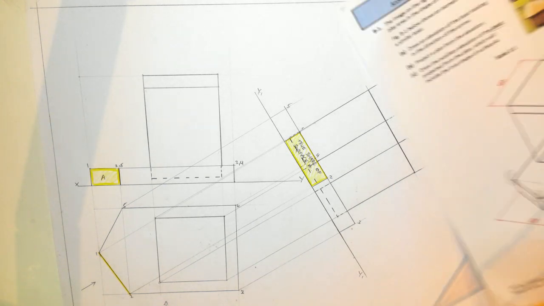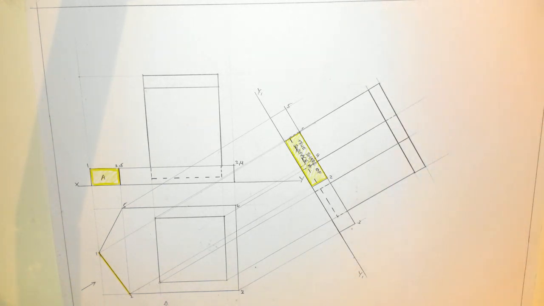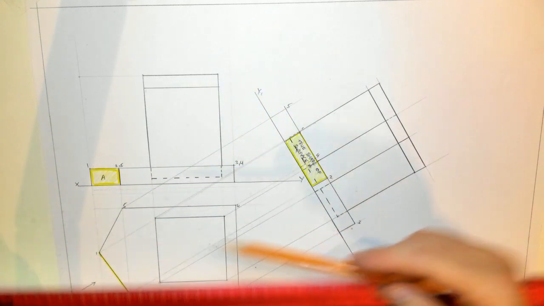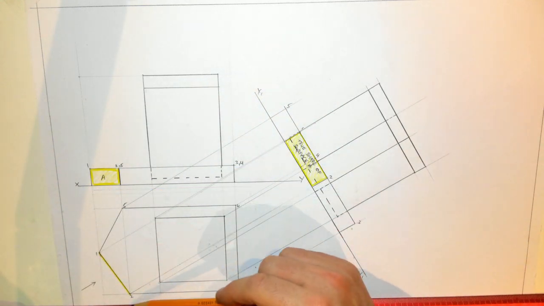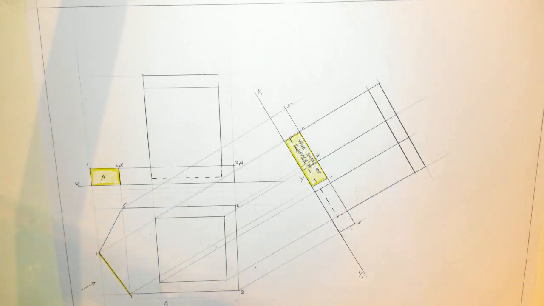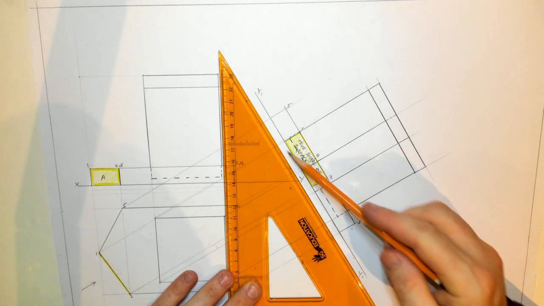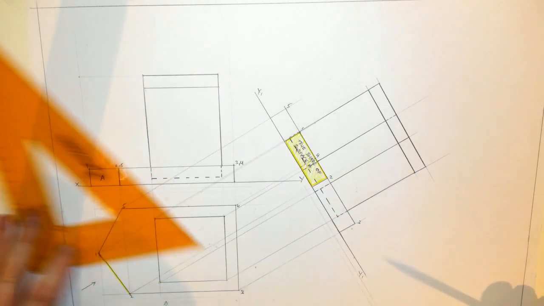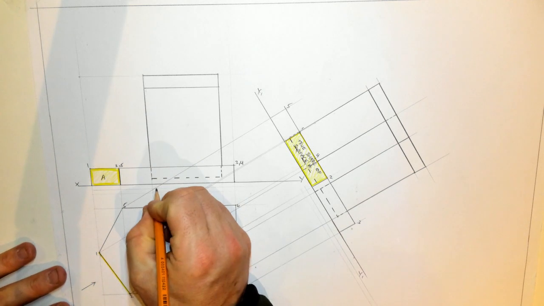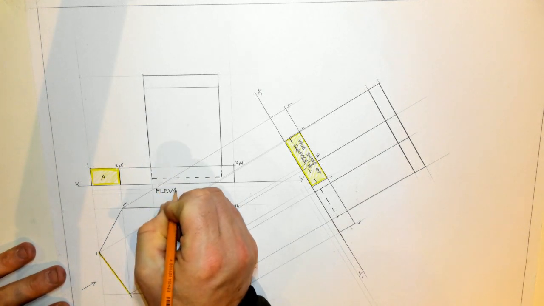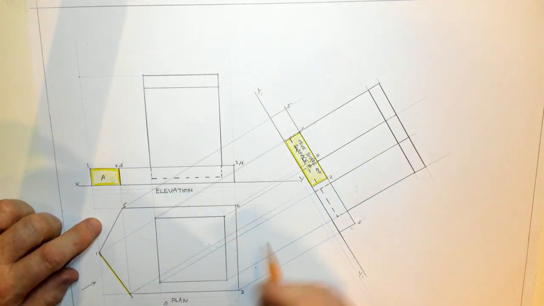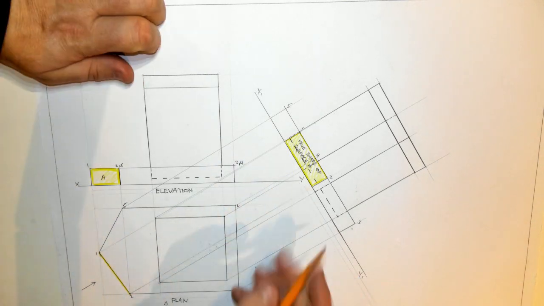So anytime you do a question, label your question. So we put that in lightly there, guidelines in very lightly for our writing: elevation, plan, and auxiliary elevation. So we have auxiliary elevation over here, showing the true shape of surface A. So this is my elevation of my plan. And over here we label it. We also put our guidelines going the same way as our view.